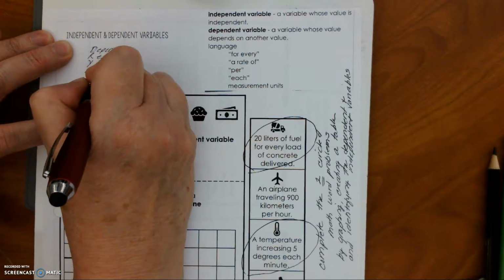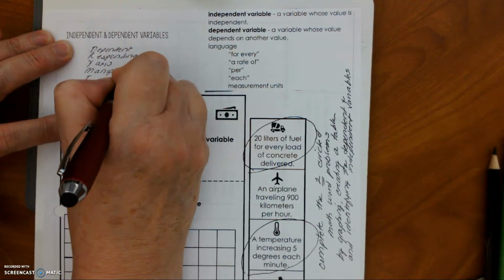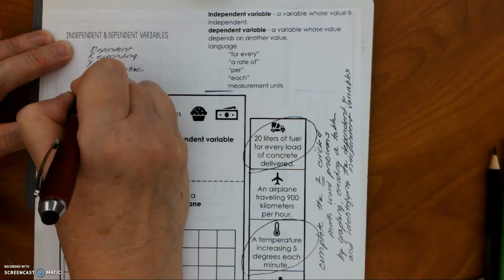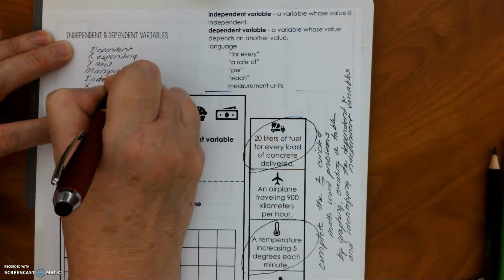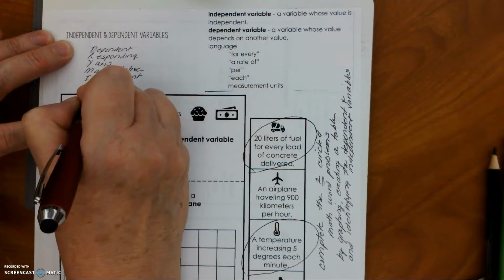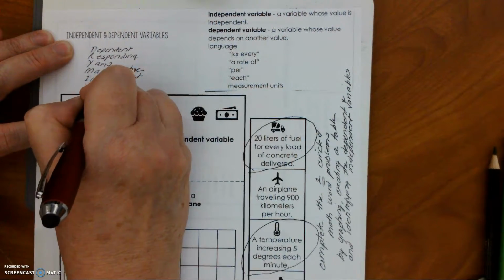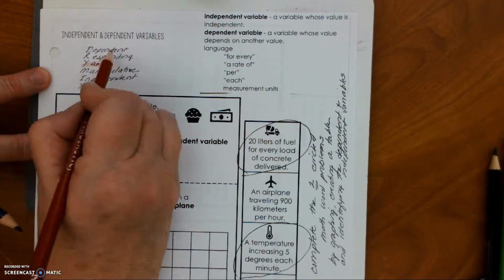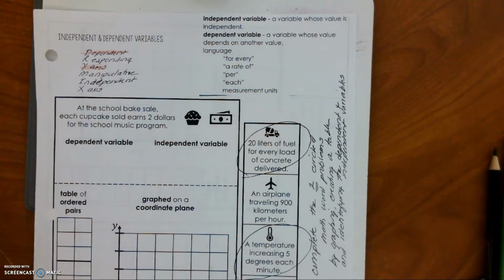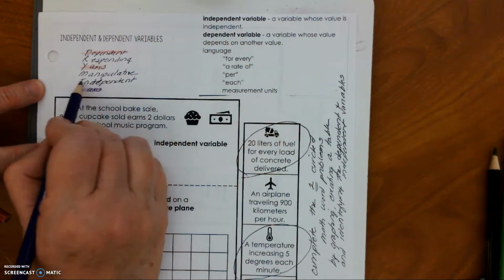M is for manipulated, I is for independent, and it's the x-axis.